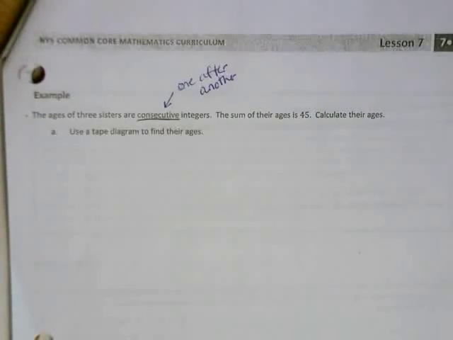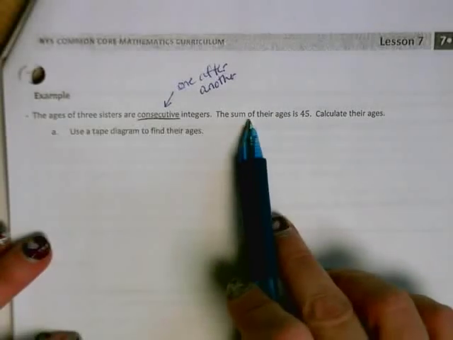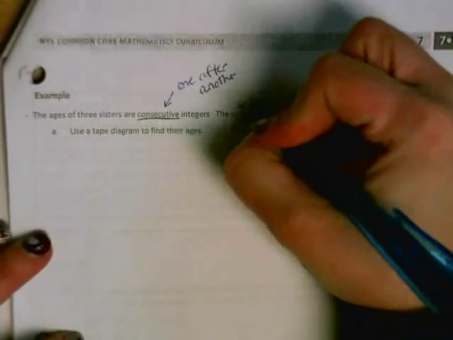This one, these are going to be older sisters because it says that the sum of their ages right here is 45. The sum means when you add up all of their ages. So sum, it means an addition problem. And we've got to find their ages.